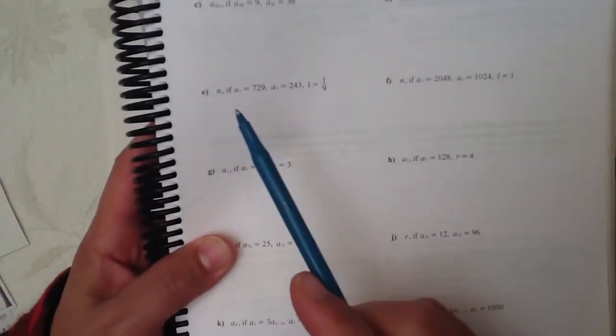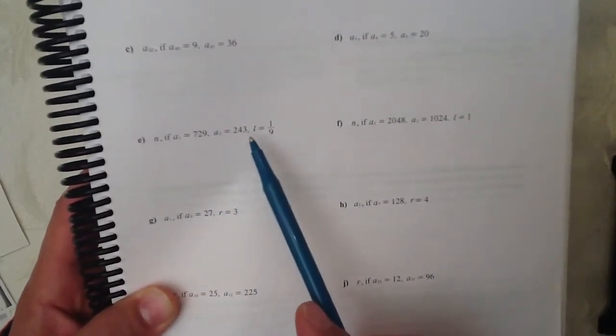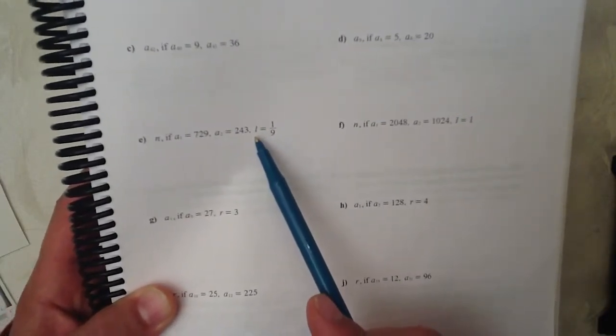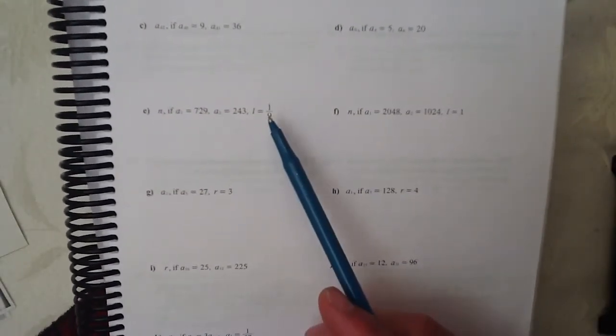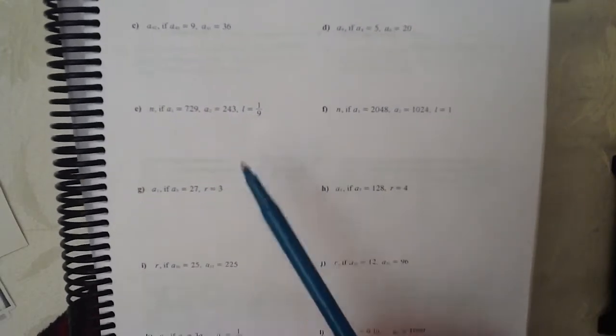The next one says N if A1 is 729, A2 is 343, and L is 1 over 9. What the heck is L? L we haven't seen since arithmetic series. They didn't say anything about L. In fact, if you look in the book on geometric series, L doesn't even exist in here. Oh well. Let's assume that it means the same thing it did back in arithmetic series, and this is the last term. They just don't tell you how many terms away it is, so you have to figure that out. So we'll do one of those as well, and we'll see how long the video is before we address any of the ones down at the bottom.